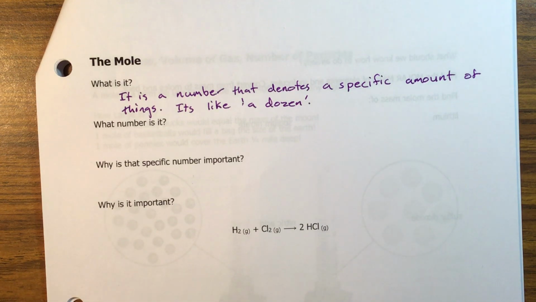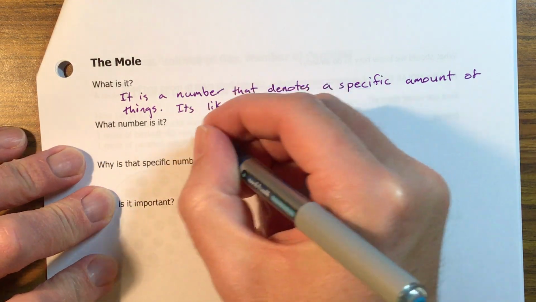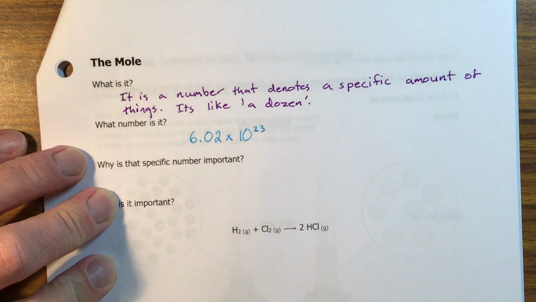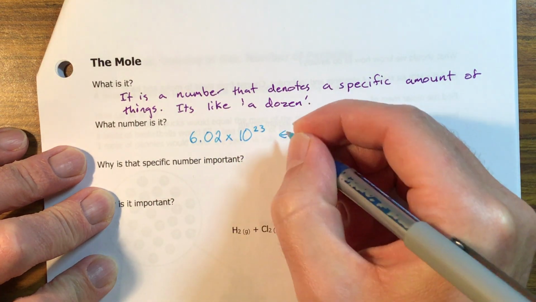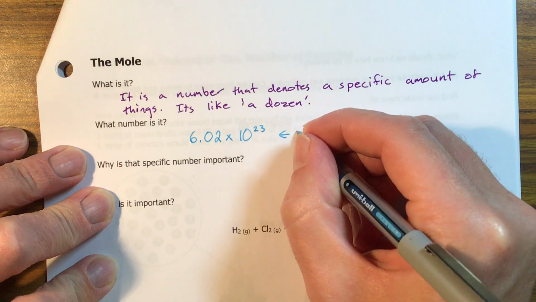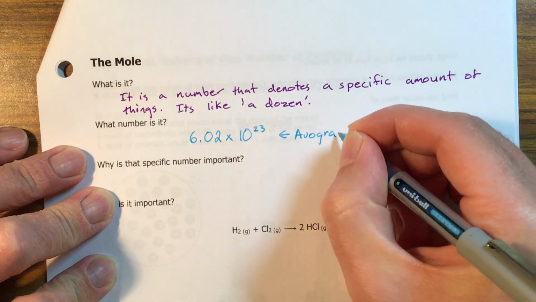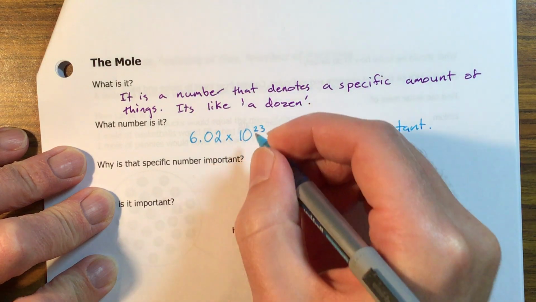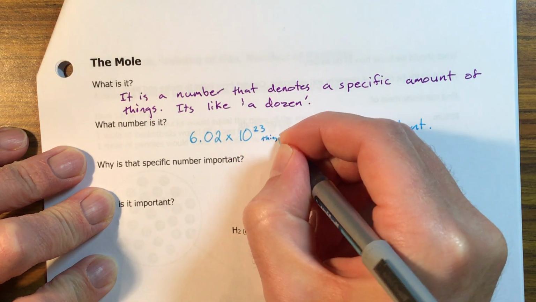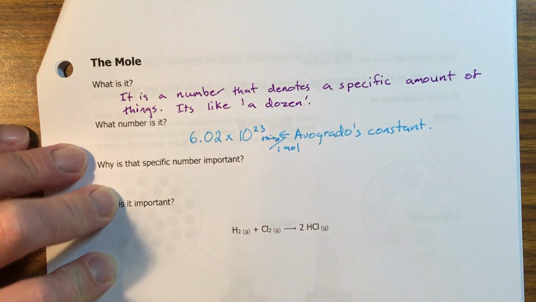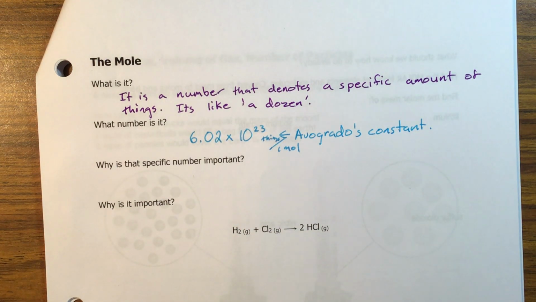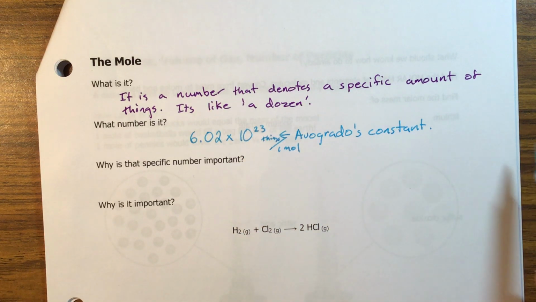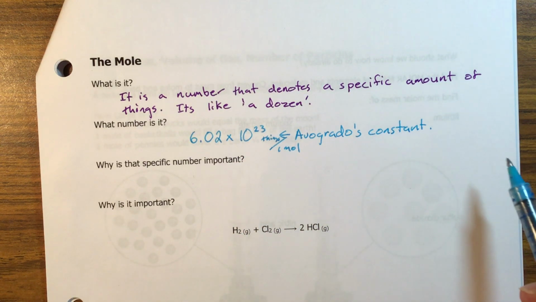So what number is the mole? It is 6.02 times 10 to the 23rd power. That is a mole. This is called Avogadro's constant. 6.02 times 10 to the 23rd things, doesn't matter what things, are in 1 mole. So this is 602 and then another 21 zeros after it. That's a lot of things.